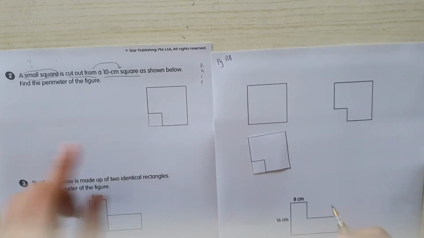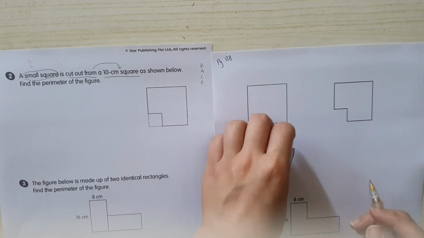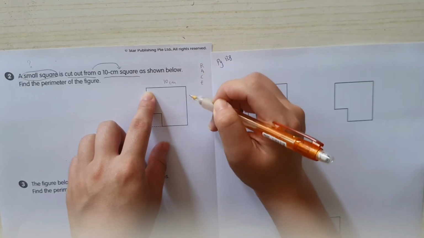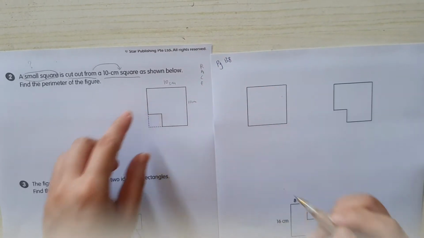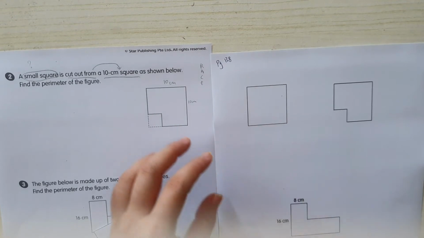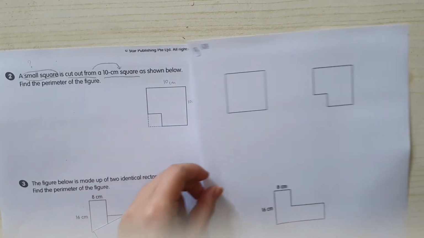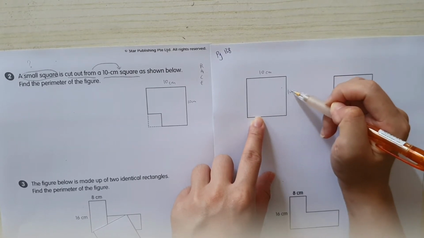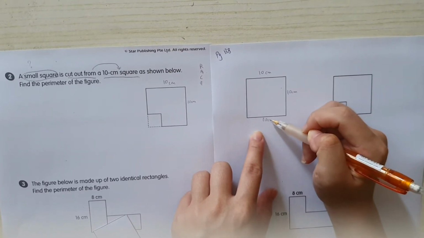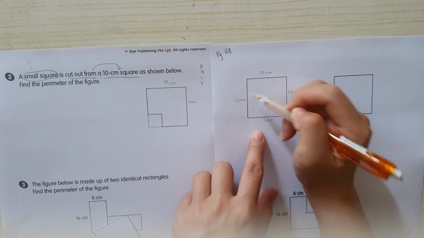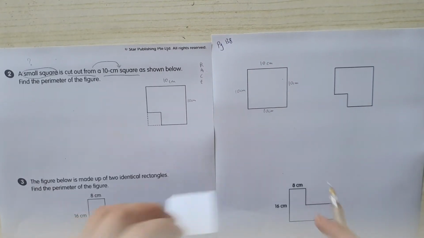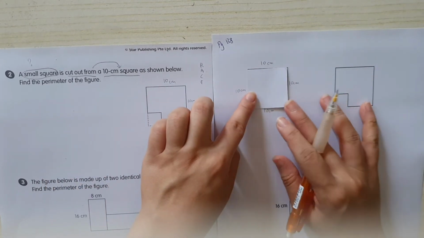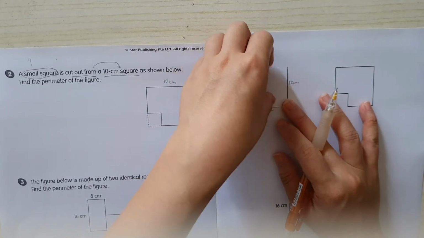So when it says a small square cut out from a 10 centimeter square, it actually means this big square here, this big shape here. To illustrate this better, I make a copy of that shape, and this is the square that is in the question. So I hope you can see this better as the square is. So I've cut out the shape as well, so you can see I'm flipping it around. So this is the shape, this is the square.